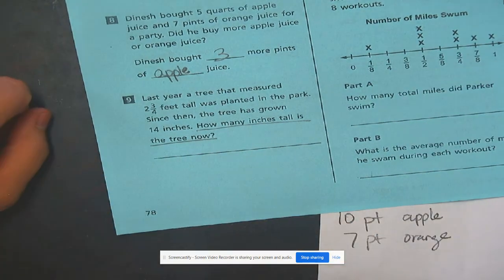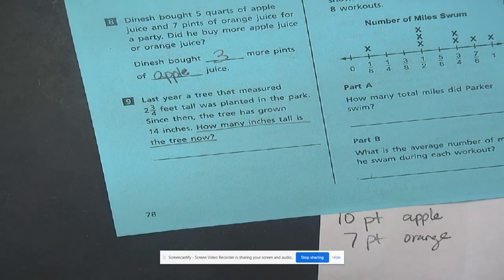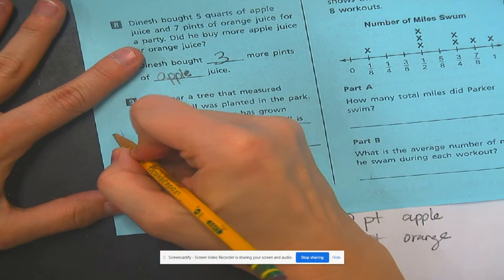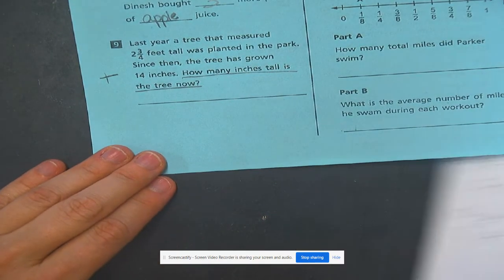Okay. So it started at 2 3/4 feet, right? And then it grew 14 inches. So here it is at 2 3/4 feet, then it grew 14 inches. How am I going to figure out how tall it is now? I'm going to add. Yep. I'm going to put an add right there. But the problem is what first?